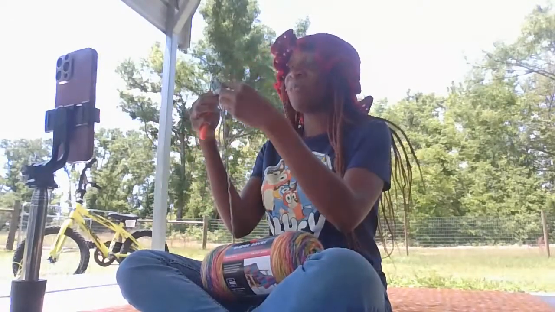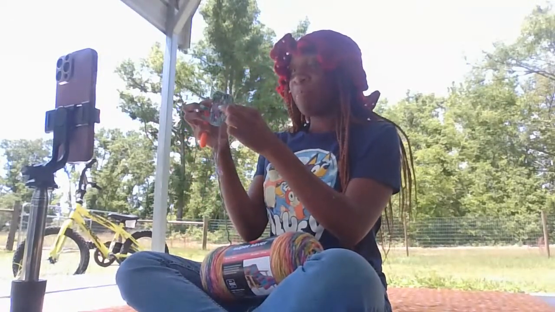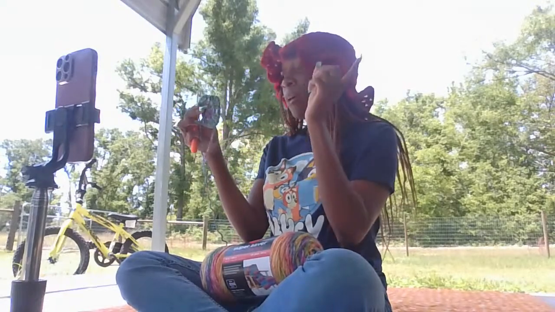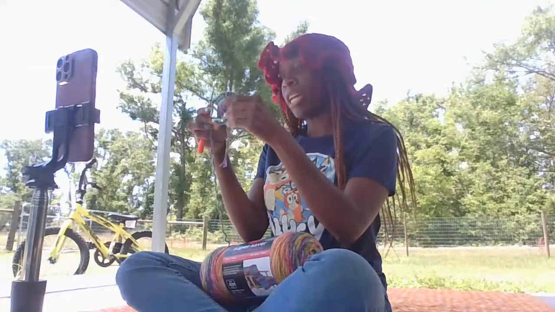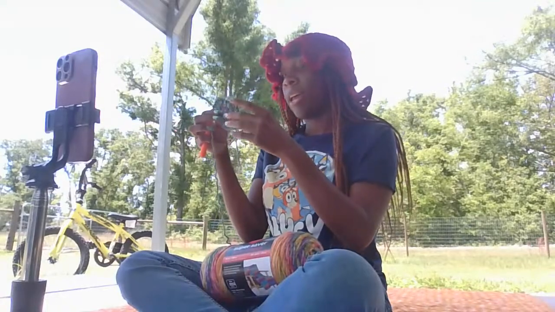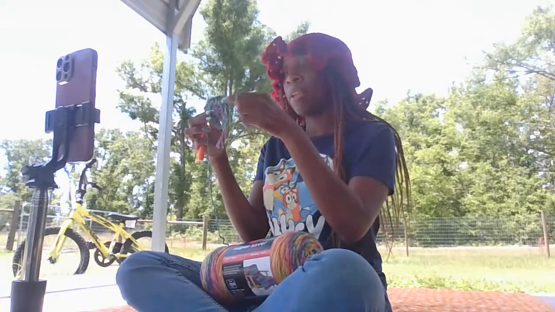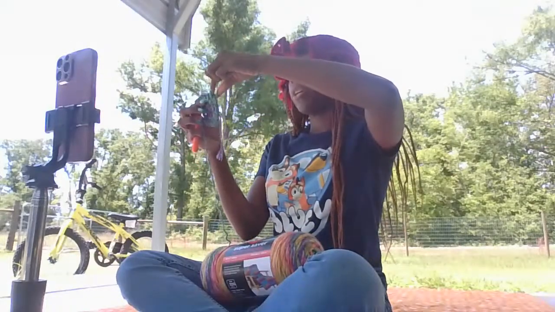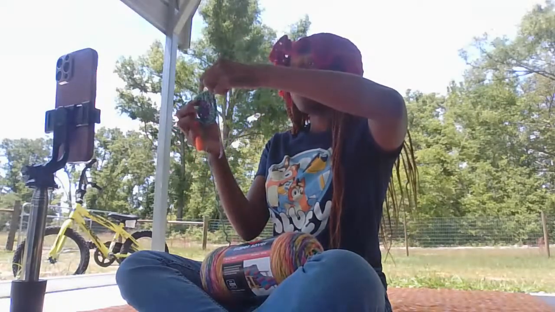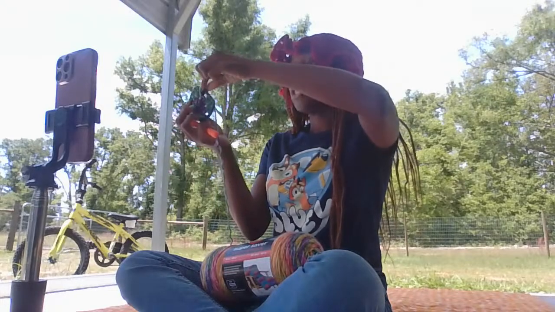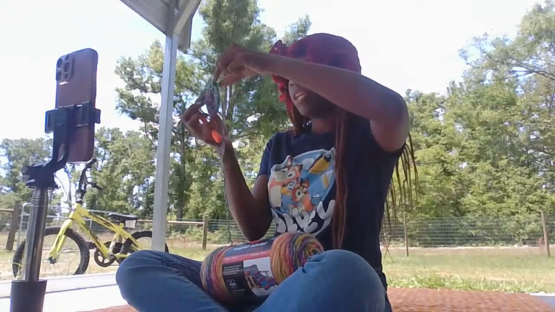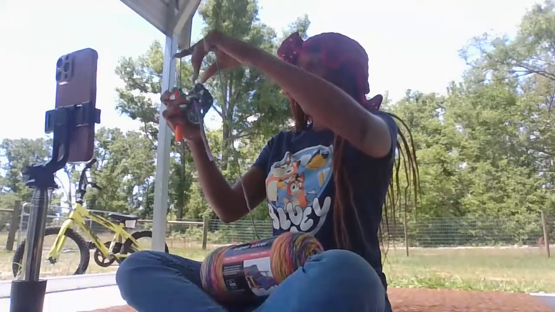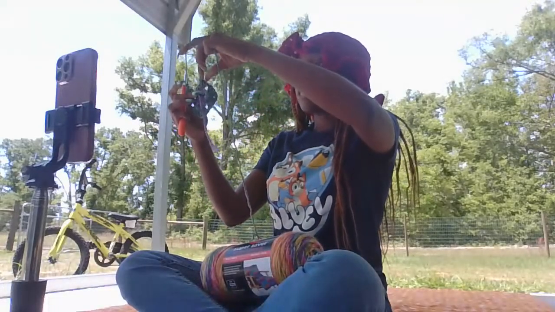Oh, I was describing where I was at. Sorry. I did my 4 clusters. And then for row 2, I started the same way: chain up 3, 2 double crochets in that same space, and then chain 1. And then the next cluster space, you do 2 clusters. So you do your cluster 1, 3 double crochets, chain 1, cluster 2, 3 double crochets, chain 1. And you do that all the way around until you get to the very end, where you're right back at the beginning with only 1 cluster.